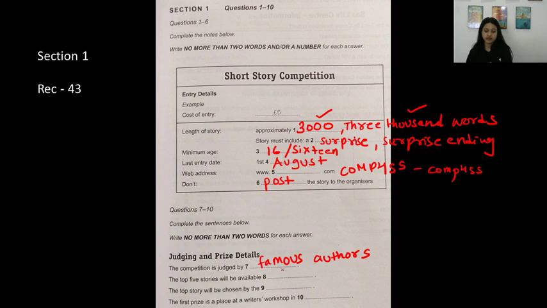Then the top 5 stories will be available online. Very simple, obvious. And the top story will be chosen by public. And the last one, the first prize is a place at a writer's workshop in Spain. So we see that S in Spain will also be capital.